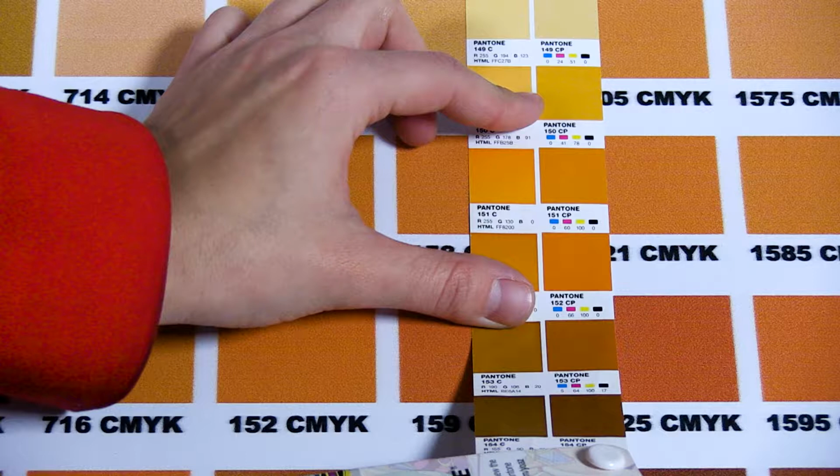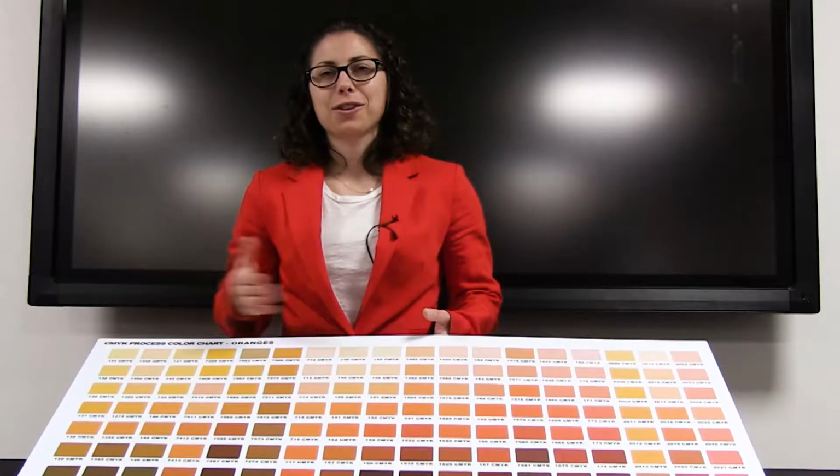PMS test grids are a great tool for when you are trying to achieve a certain color. And PMS test grids are free. Since we're on the topic of color, let's talk about proofs and virtuals.